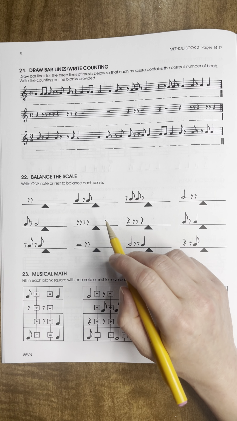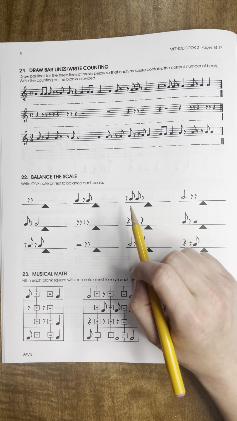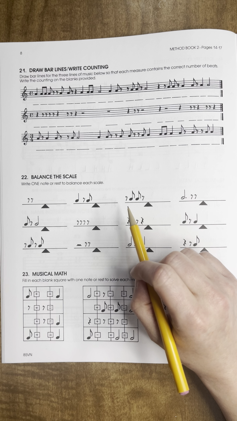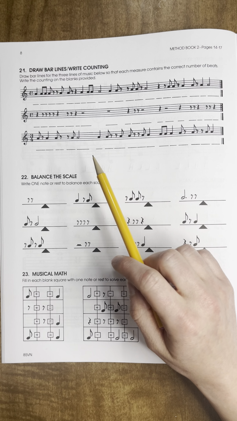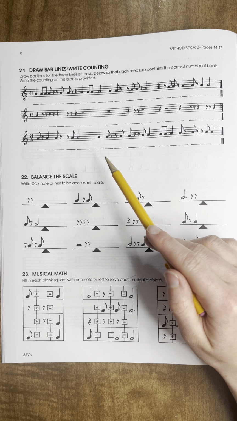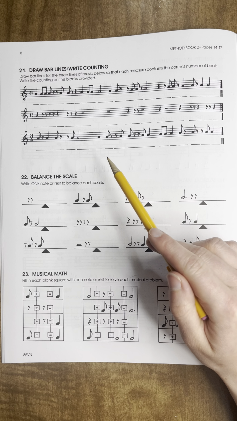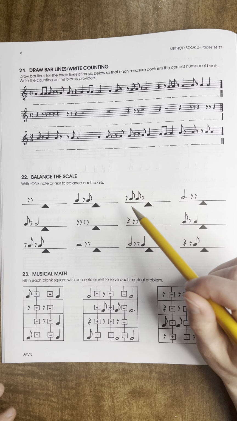This is the All for Strings Theory Workbook 2 for violin, and today we're looking at page 8. This page focuses on note values and counting, and we're going to start out with this bar line exercise. We've done exercises like this in the past, but there are two new additions to this exercise.